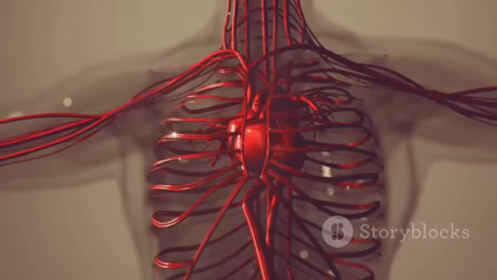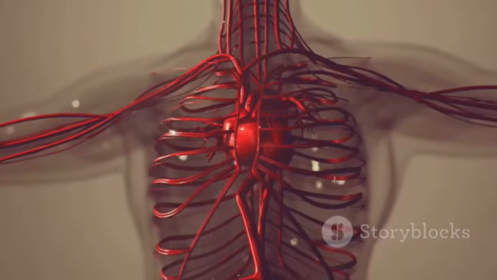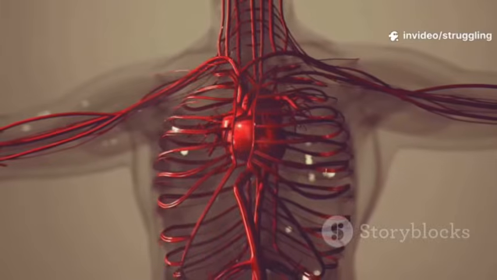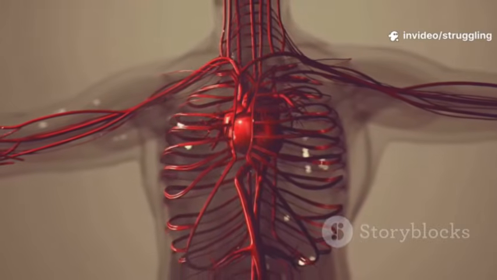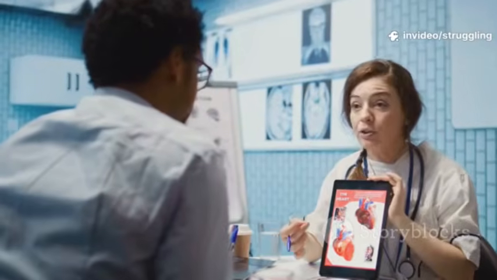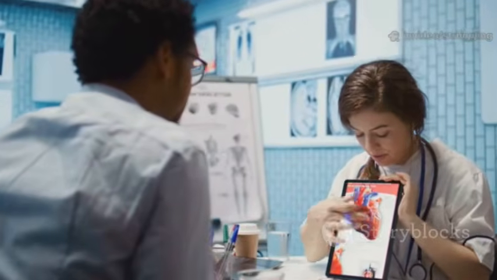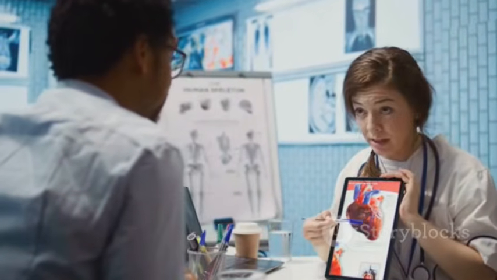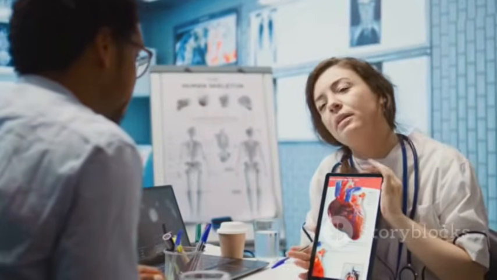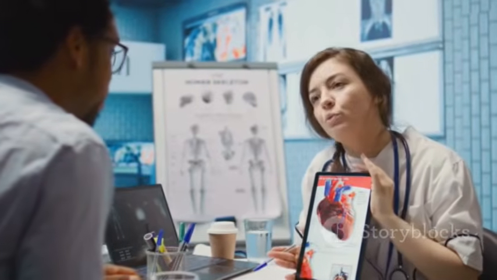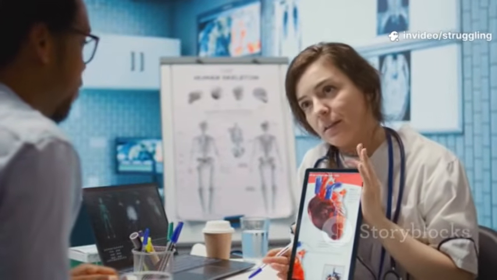Today we're going to learn one of the most important topics in anatomy and physiology, the cardiovascular system, also known as the circulatory system. If you're a medical, nursing, or allied health student, this video will help you understand the heart structure, blood flow, types of circulation, and function of major vessels, all in a simple and visual way.